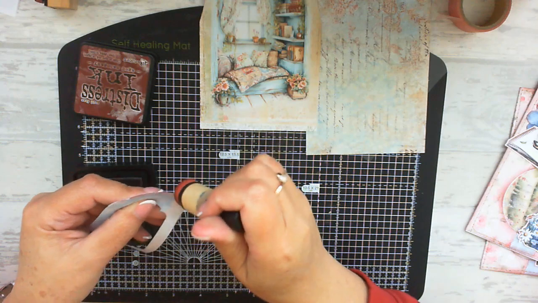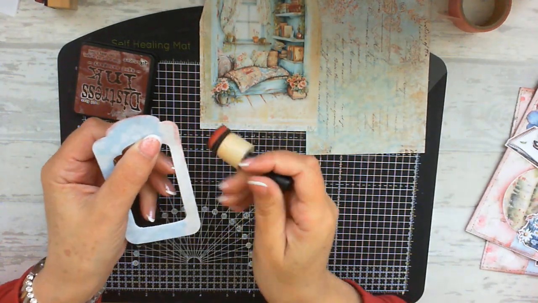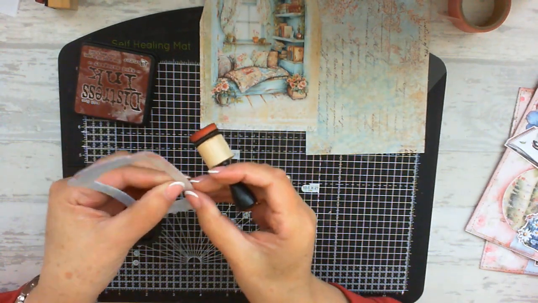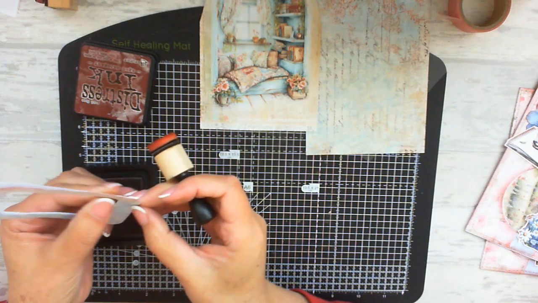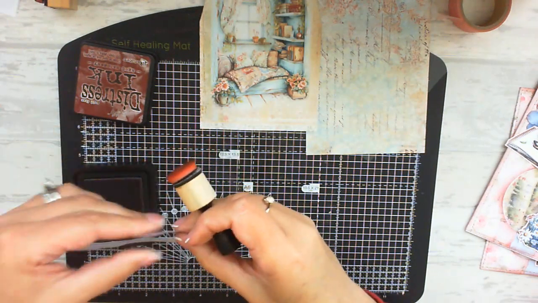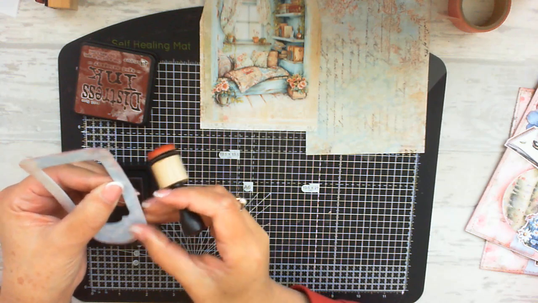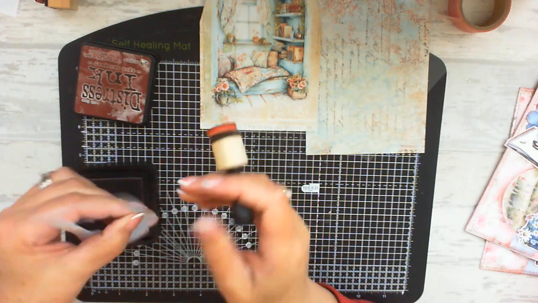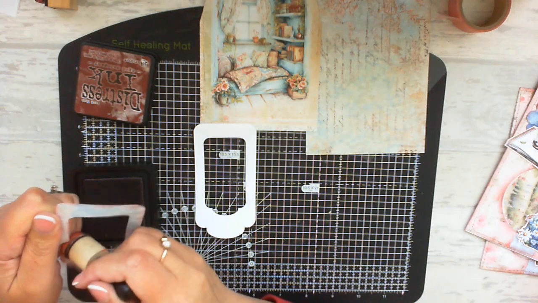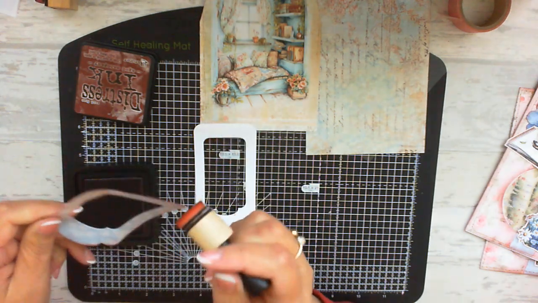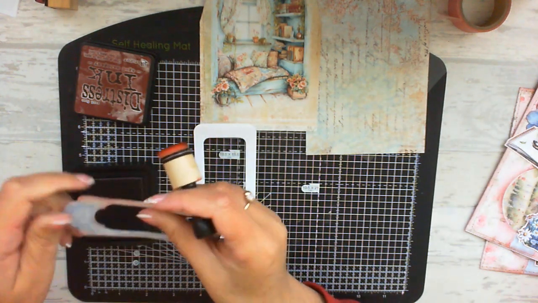Okay, and I'm going to ink around the outside and the window part inside. Okay, I probably could do the edges at the end when the acetate is in. Let me just do the inside window.